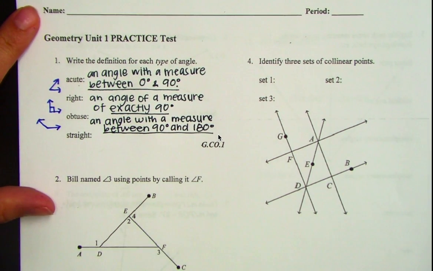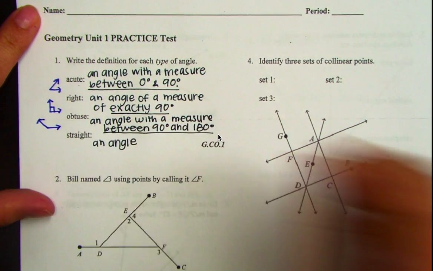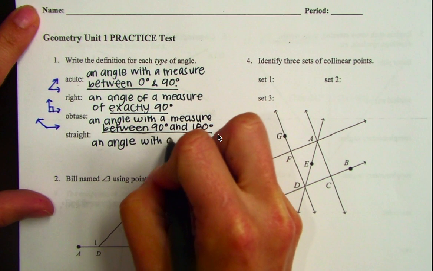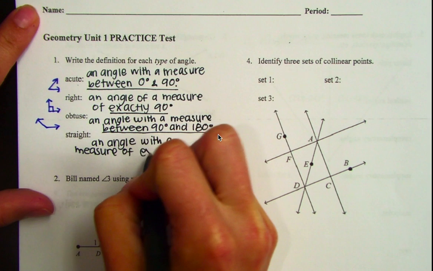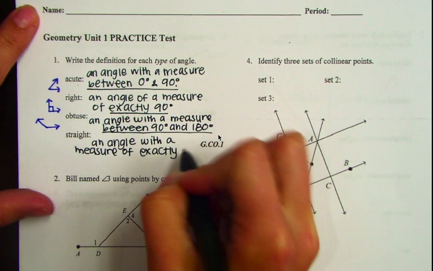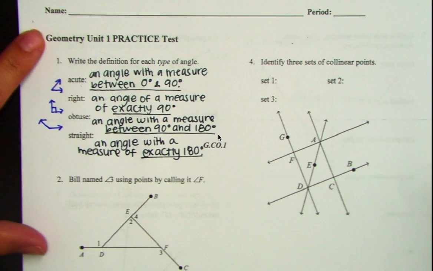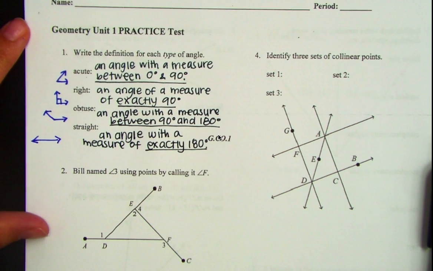And then we have our straight angle, which is an angle with a measure of exactly 180 degrees. So exactly 180 degrees, and that looks like your straight line. Okay.